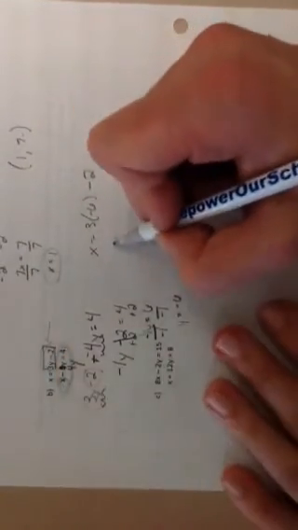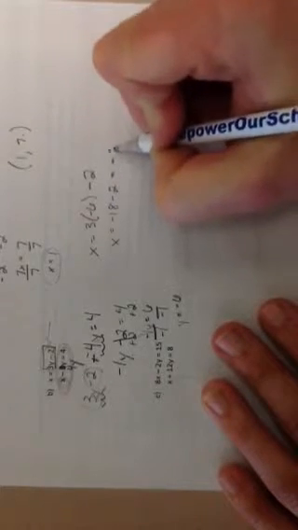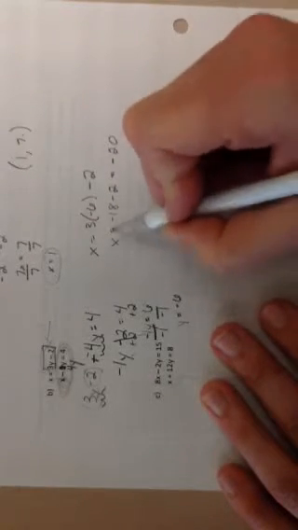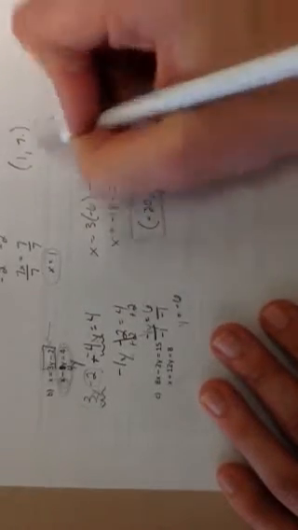And now I can just work this out. X equals negative 18 minus 2, and that equals negative 20. So now I know x equals negative 20, y equals negative 6. This is my solution, right?